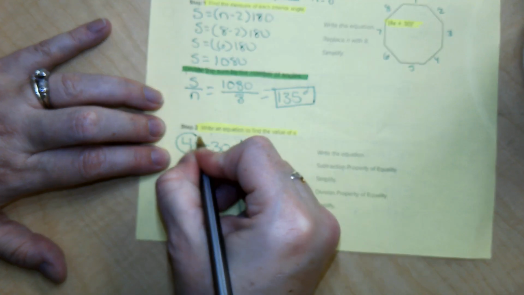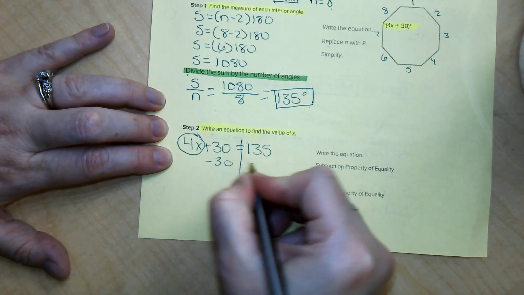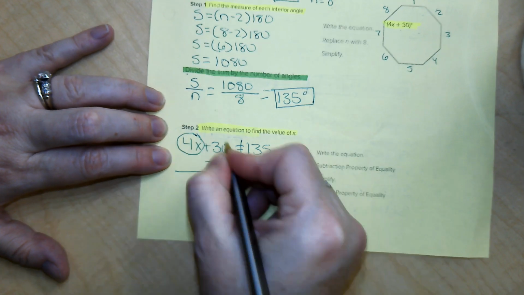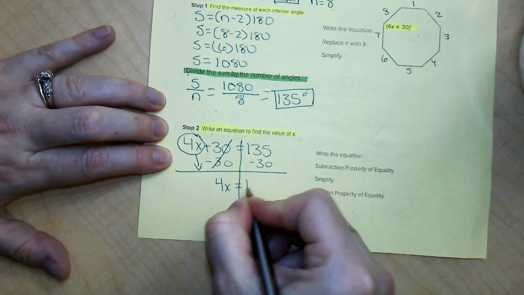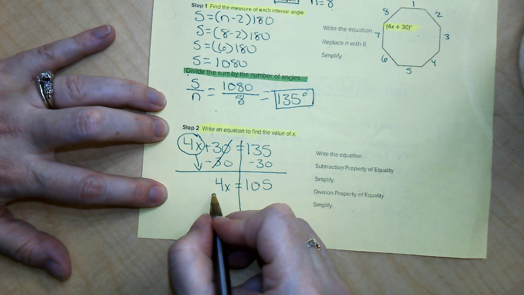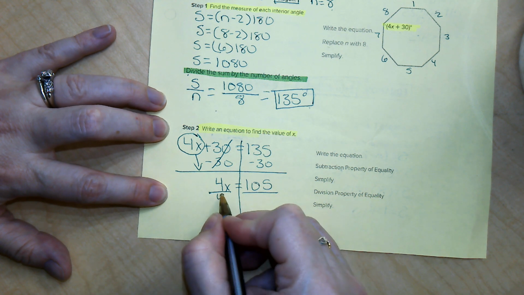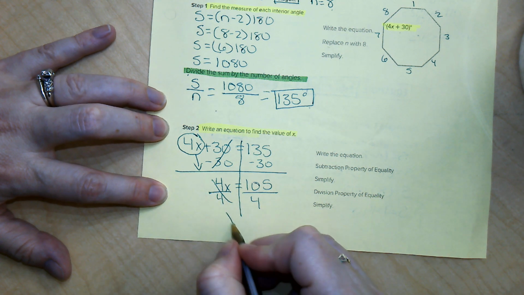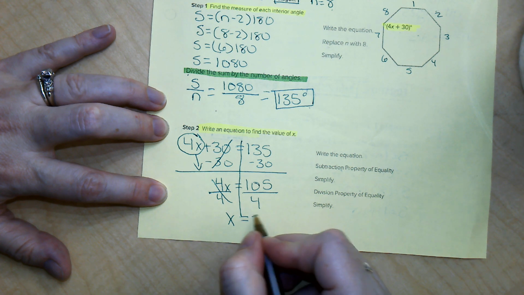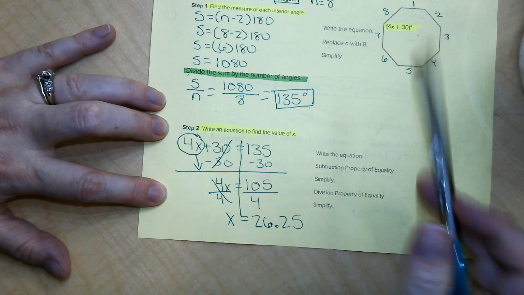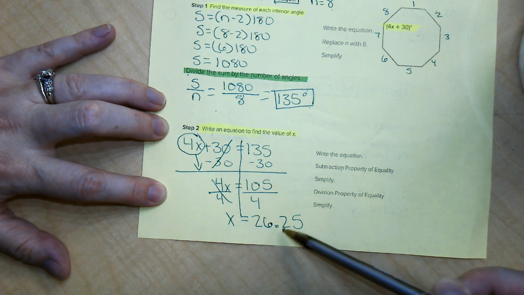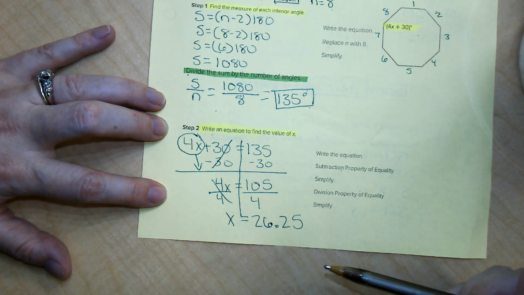So circle of isolation, subtract 30 from both sides. 4x equals 105. Last step, divide by 4. x equals 26.25. So x in this case equals 26.25. All right.